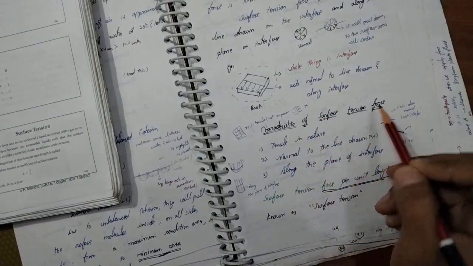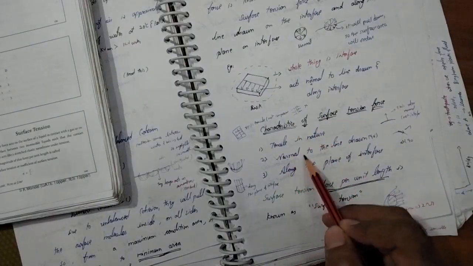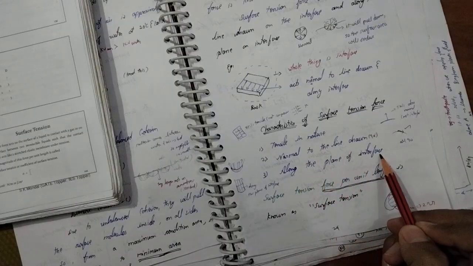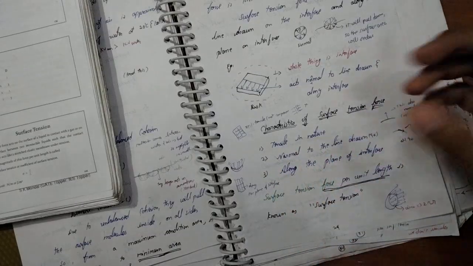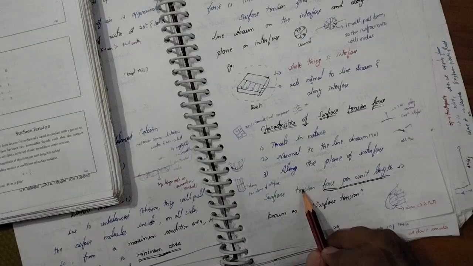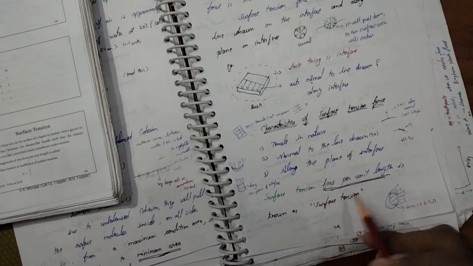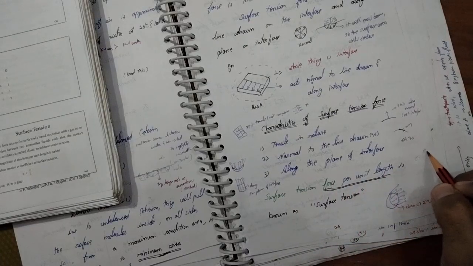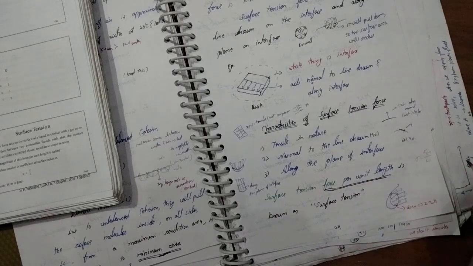The characteristics of surface tension force: it is tensile in nature, normal to the line run along the plane of the interface. These are a little bit of extra things about surface tension, and the main formula comes under this. Surface tension force per unit length is called the surface tension. So sigma equals surface tension force per unit length.